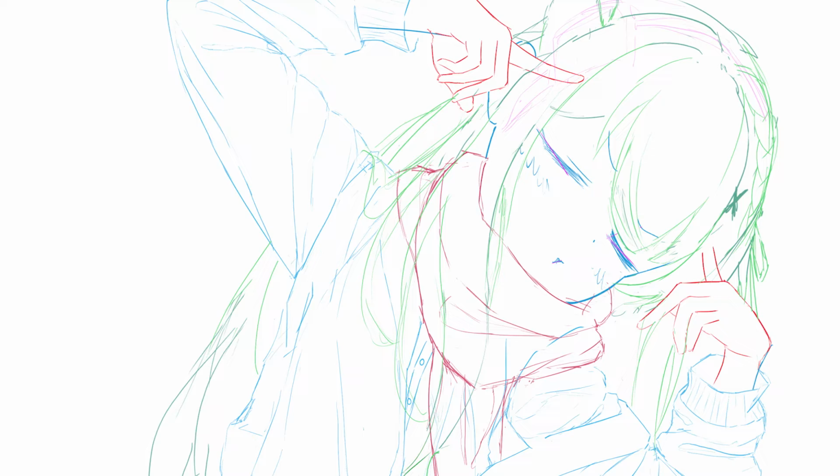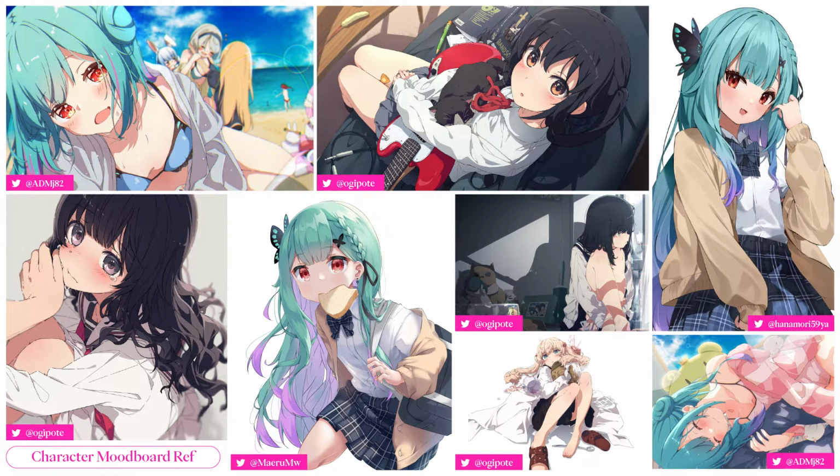Firstly, I brought my idea to life by posing a 3D model, which I simply drew clothes and hair on top. And I looked at these images as reference for the style of the illustration.